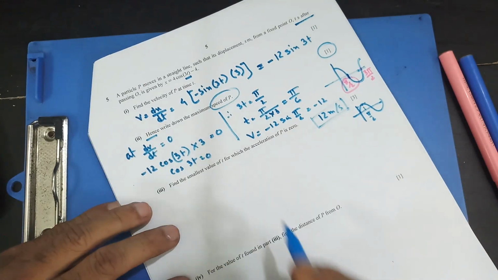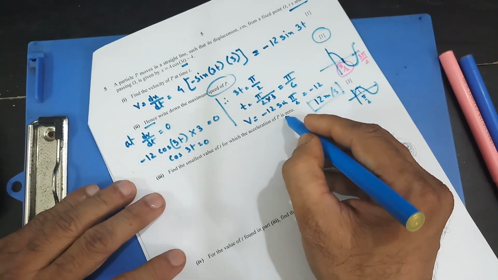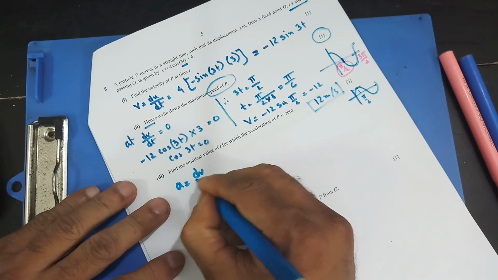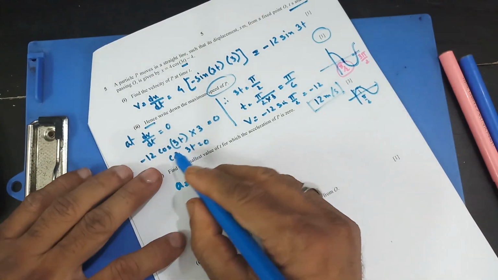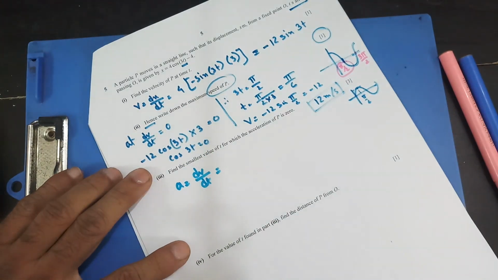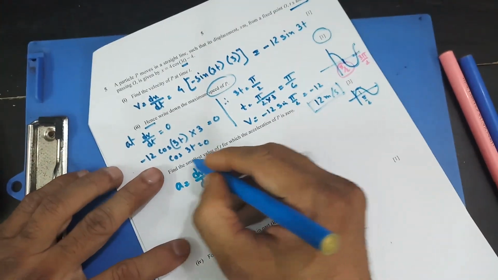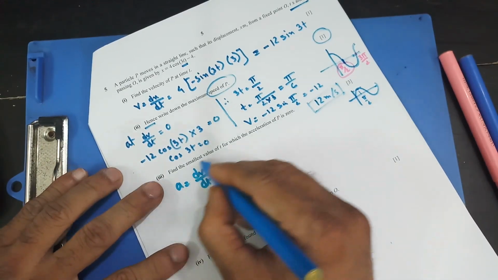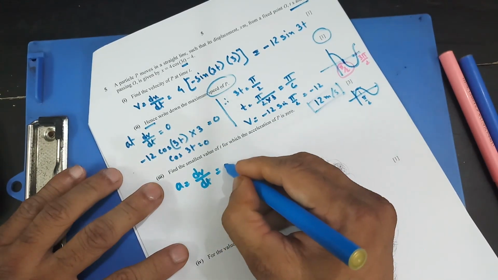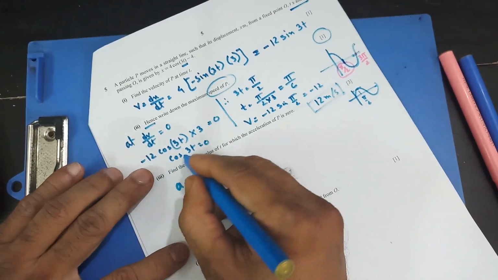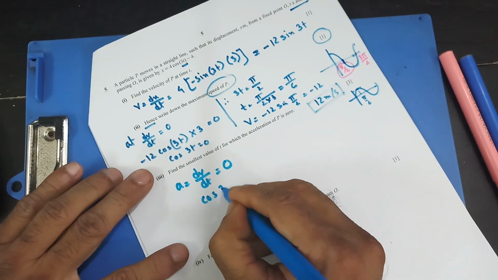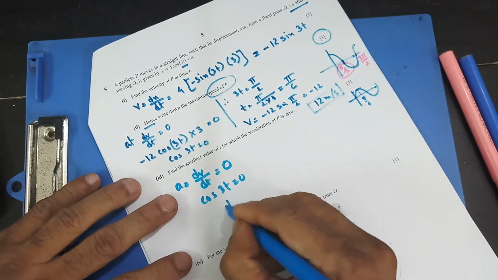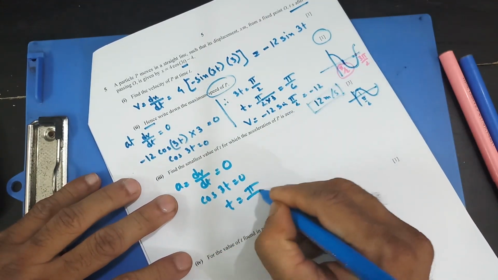Find the smallest value of t for which the acceleration of P is 0. Acceleration is dv/dt, and we got dv/dt like that. The smallest value with dv/dt equal to 0 gives cos 3t equal to 0, and we found out over here that t equals pi by 6.